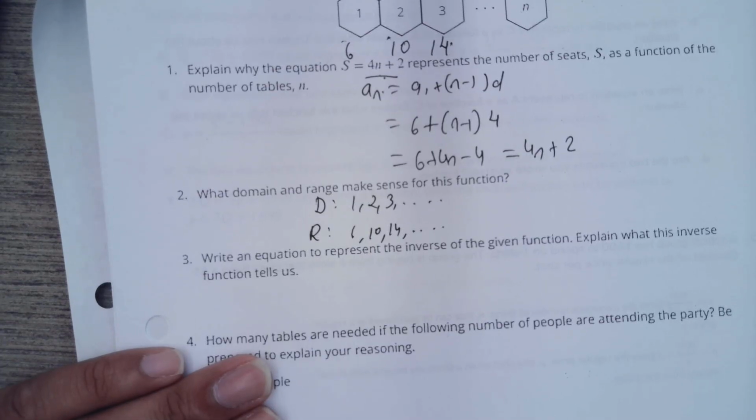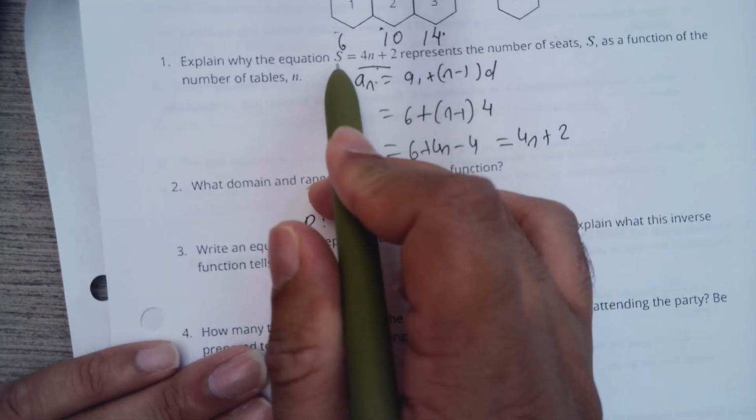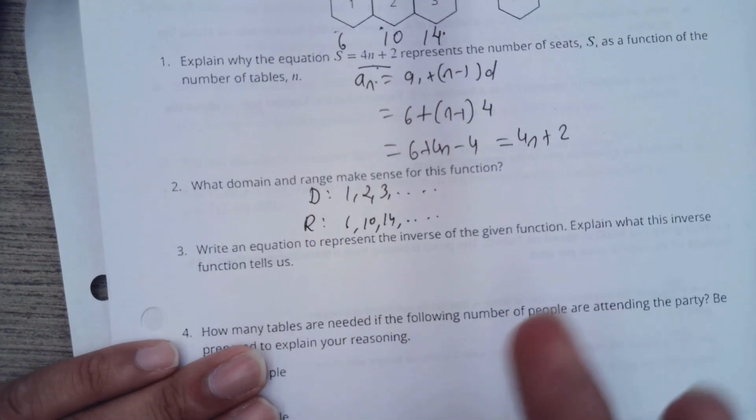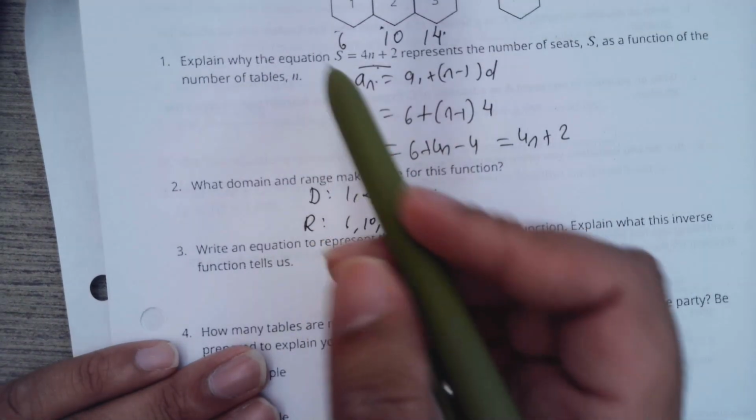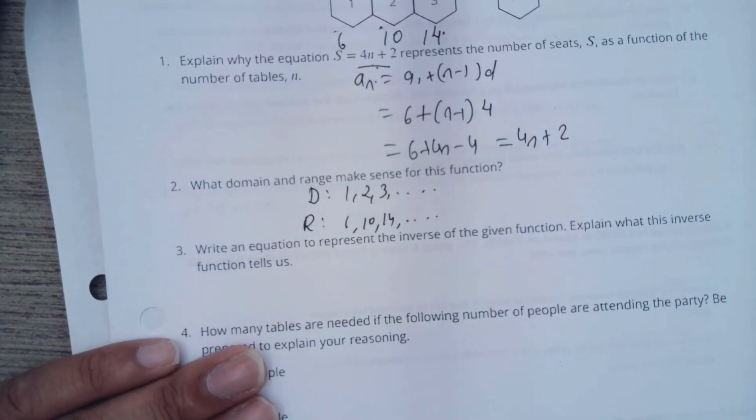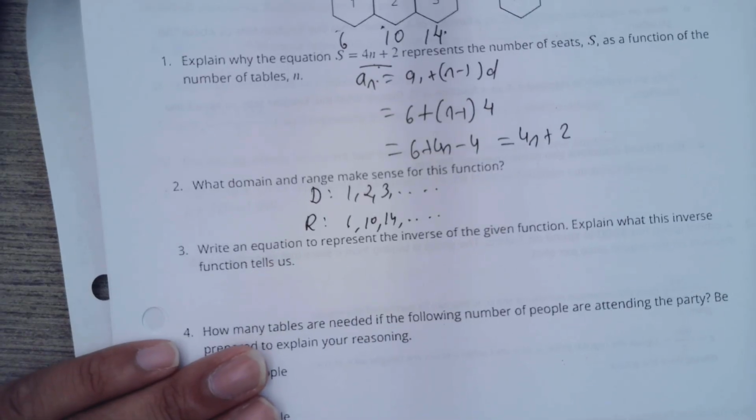Change your input and output. Here your input is n, output is s. You want to change it when you find the inverse function. You make sure that s is the input and n is the output. How do you do that? We have done that before as well.